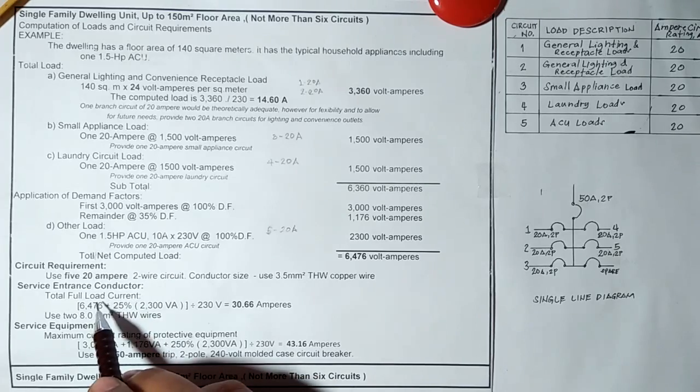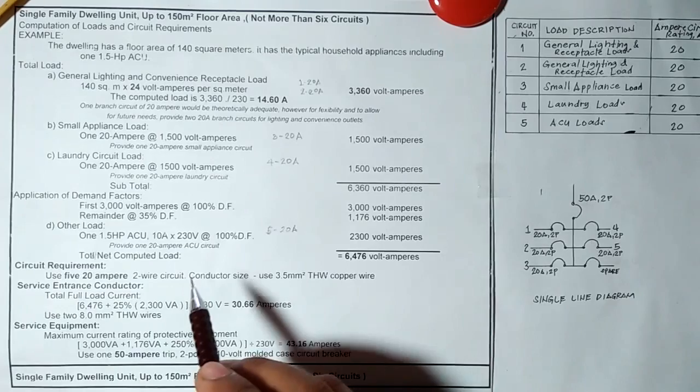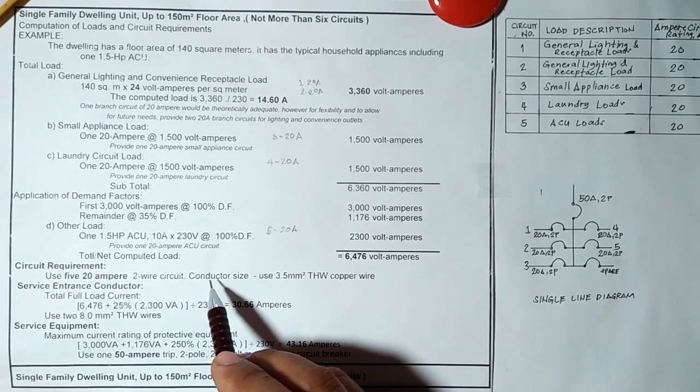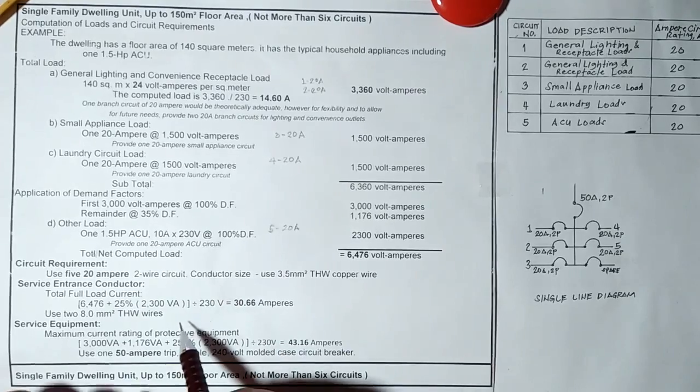So we will have to get the service entrance conductor. Para po sa bago pumasok siya ng branch circuits, meron po tayong service conductor from the main supply.